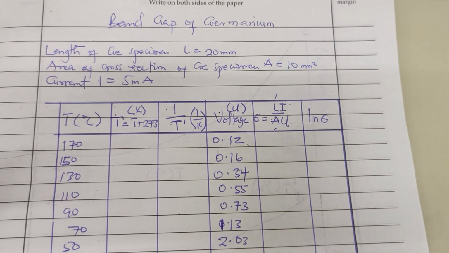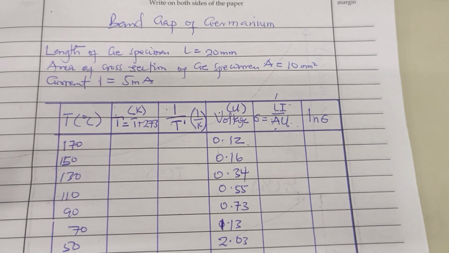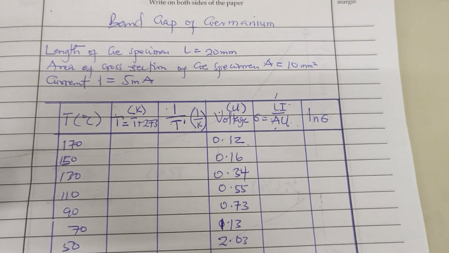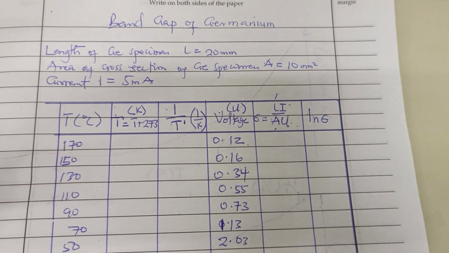Hello, so today we are looking at the theoretical part of the band gap of germanium experiment. In this particular section, we will look at how we will find our band gap. And then our band gap is also known as the energy gap of germanium. Okay, so look at how to find the energy gap of germanium.